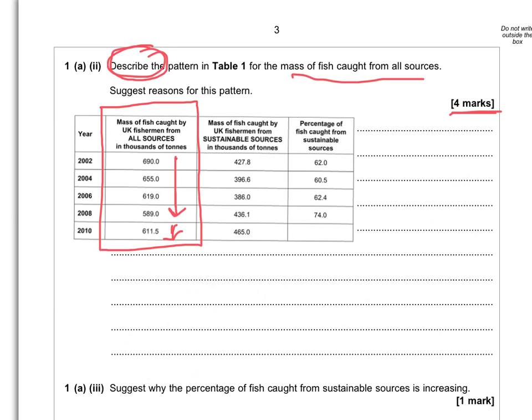But I think to get the full 4 marks, we're now going to have to give a bit of reasoning, which goes a little bit against the idea of describing. But it's a lot of marks just for describing. So I think a little bit of explanation is needed. So I would say that up to 2008, overfishing was going on. Too many fish were being caught, taken out of the sea.